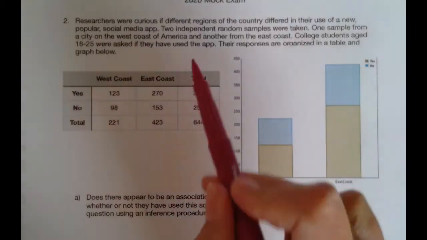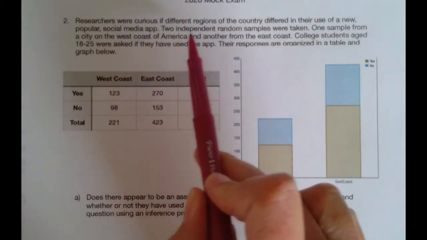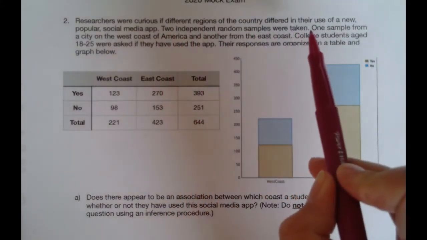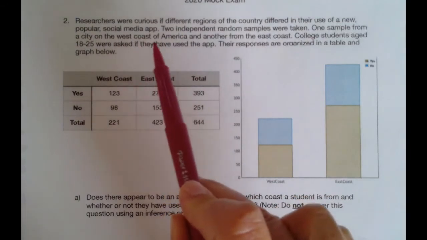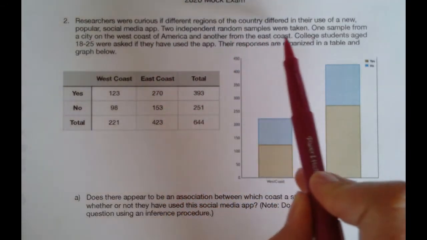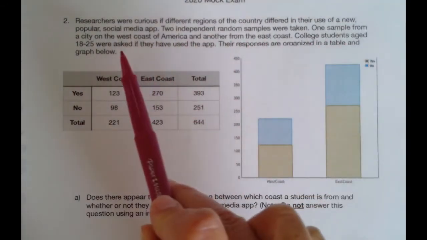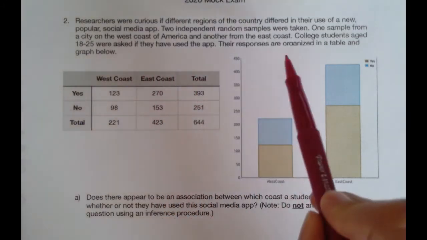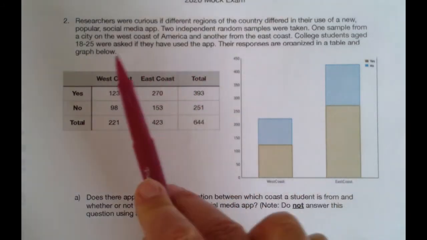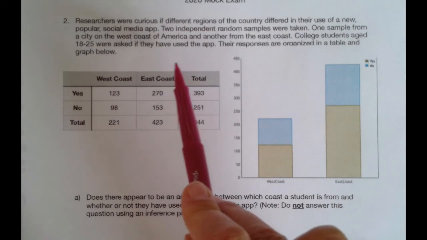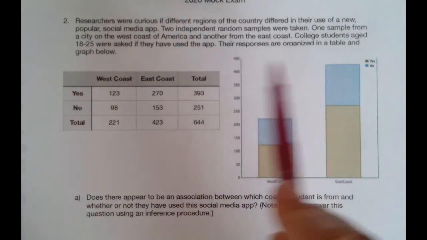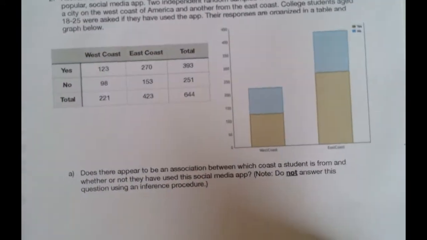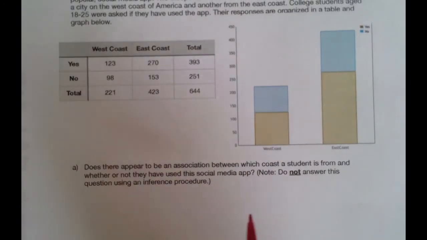The next question is talking about researchers who were curious if different regions of the country differed in their use of a new popular social media app. Two independent random samples were taken, one sample from a city on the West Coast and another from the East Coast. College students aged 18 to 25 were asked if they use the app. Their responses are organized in the table. Part A says, does there appear to be an association between the coast a student is from and whether or not they use the social media app?